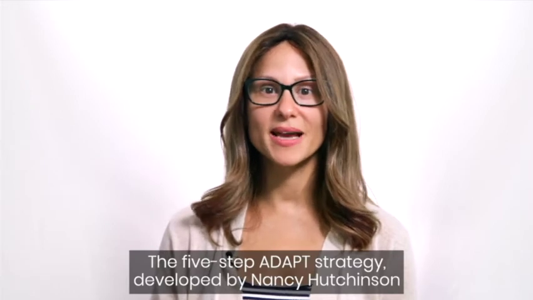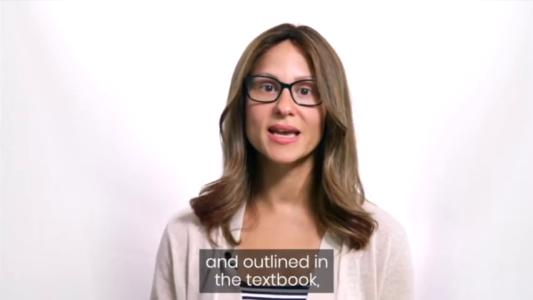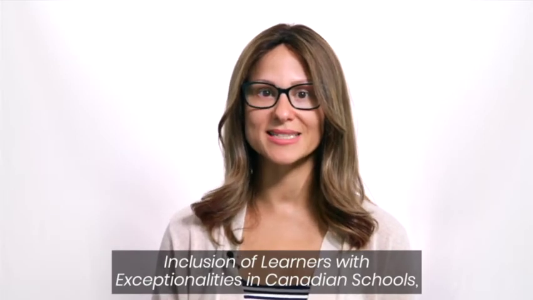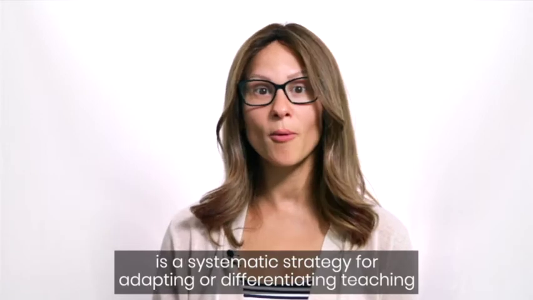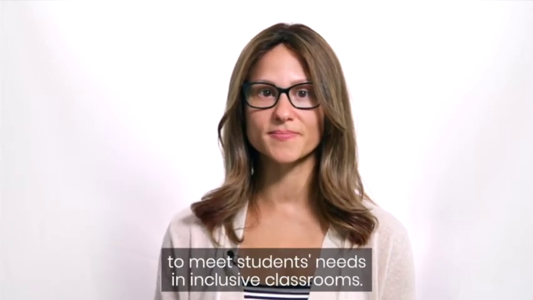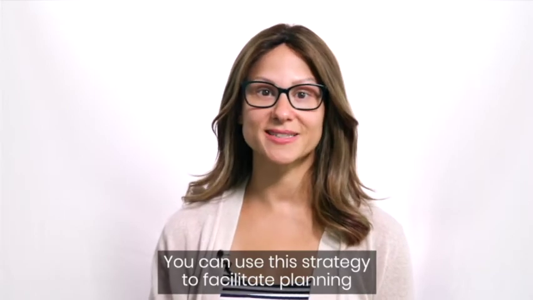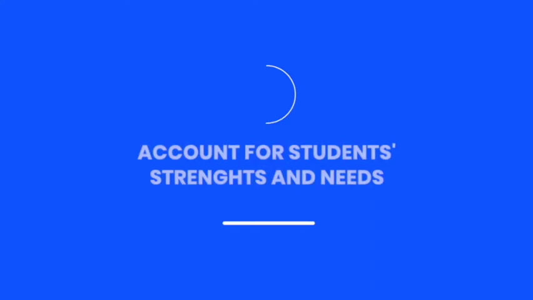The 5-step ADAPT strategy, developed by Nancy Hutchison and outlined in the textbook Inclusion of Learners with Exceptionalities in Canadian Schools, is a systematic strategy for adapting or differentiating teaching to meet students' needs in inclusive classrooms. You can use this strategy to facilitate planning as well as improve the reach of your instruction. A. Account for students' strengths and needs.